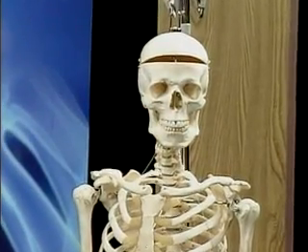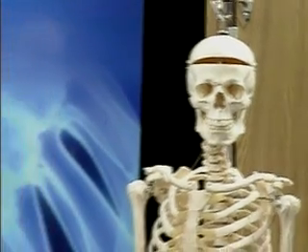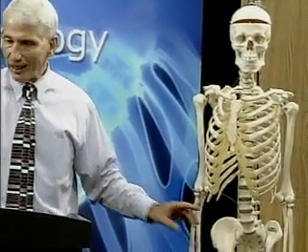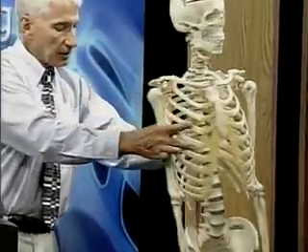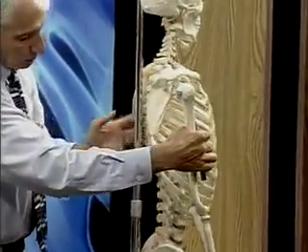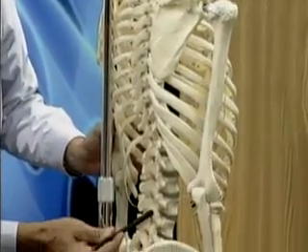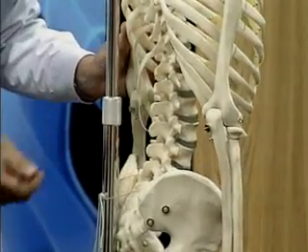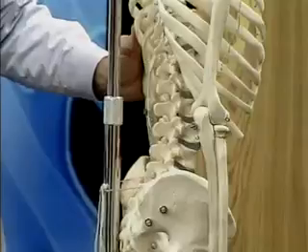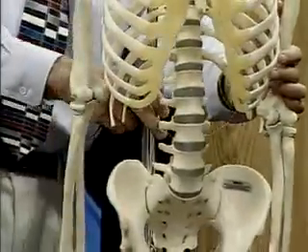The joints of the vertebral column include the intervertebral symphyses between bodies of adjacent vertebrae, as well as joints between the adjacent articular processes. I don't know if I can turn this skeleton around, and the camera might be able to pick these up if I turn it around enough here. These are articular processes of adjacent vertebrae. And those particular joints are called zygapophyseal joints.